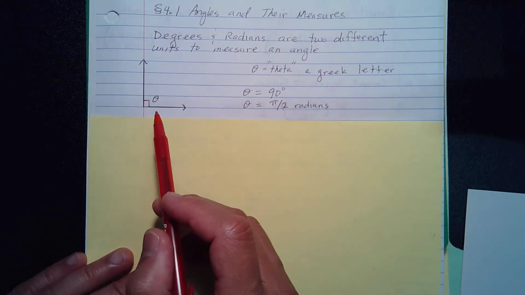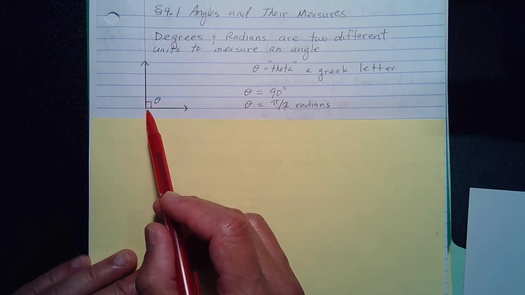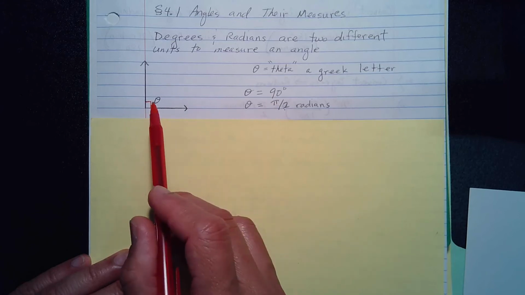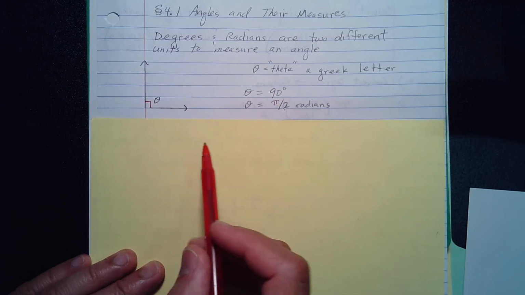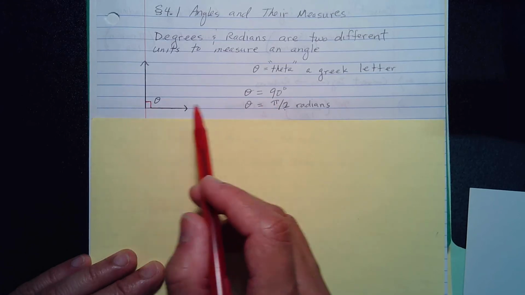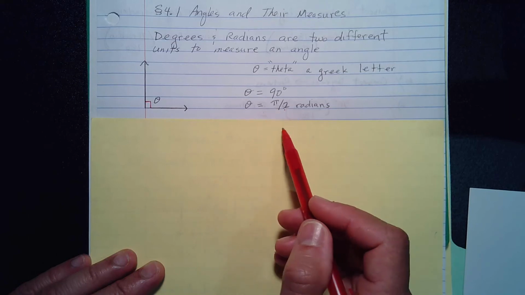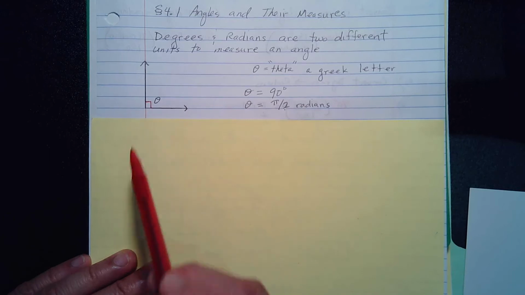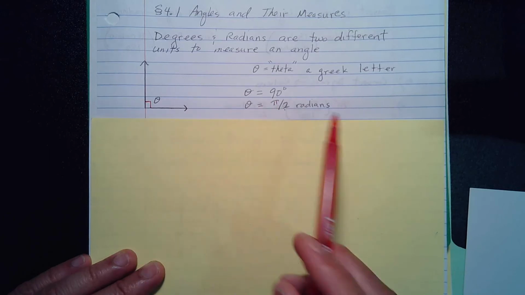If you remember this from geometry, this is our right angle. So the right angle we know is equal to 90 degrees. So theta is equal to 90 degrees, or the same right angle is equivalent to pi over 2 radians. So again, two different units to measure the same angle, degrees and radians.